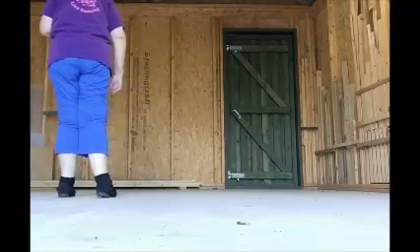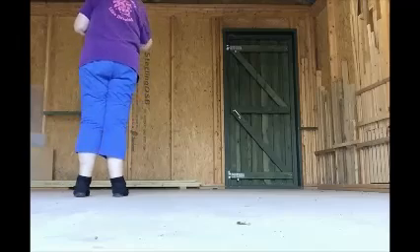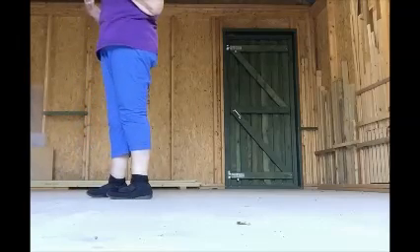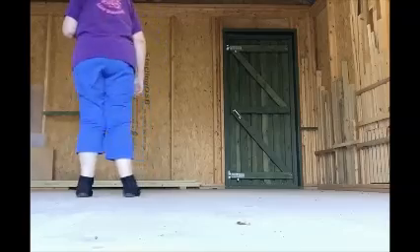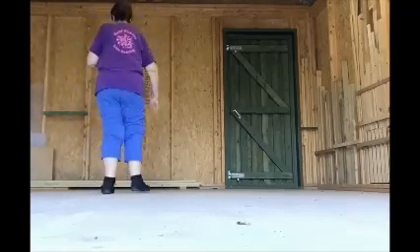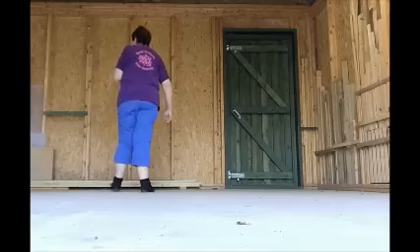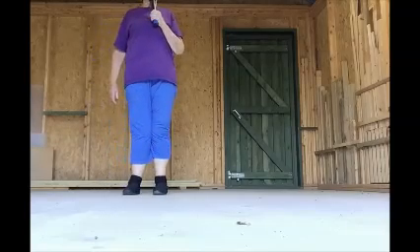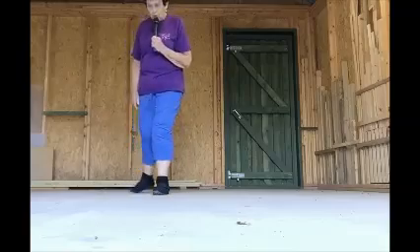7, 8. You can do the rock and recover at the beginning as well. We did it at the end. But you can start with a rock and recover. You can rock back and recover and go straight into the shuffle. And then rock and recover and shuffle. So you're starting with the rock and recover. So that's another step that you can add on to your shuffle.